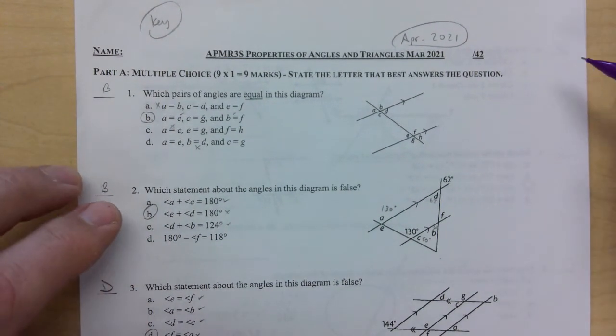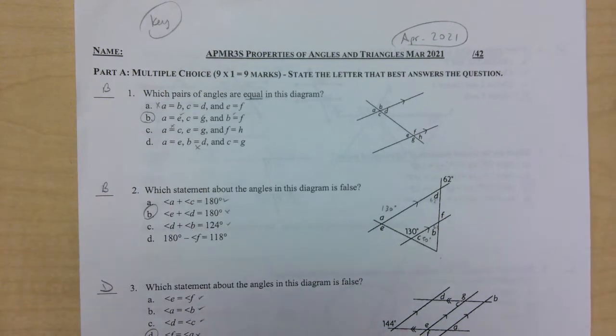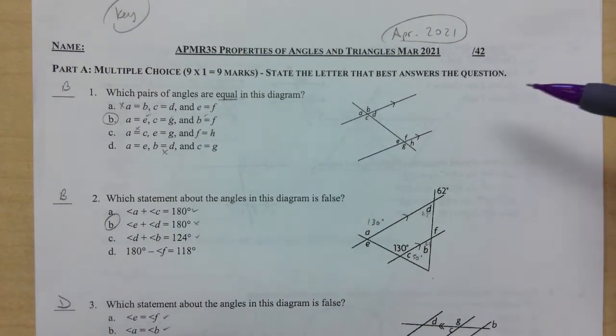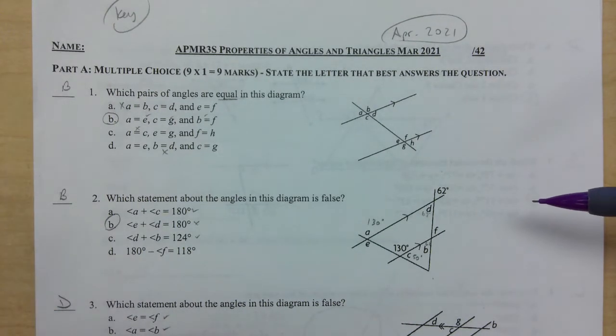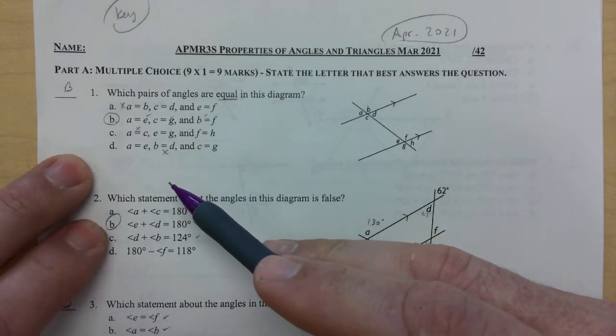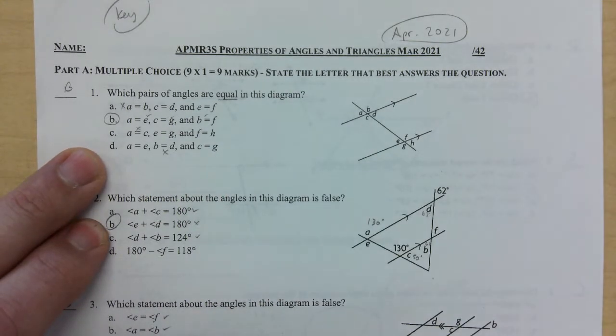All right, I'm gonna make this video and go over the test, and I will go over the multiple choice. I will just go over my key, and then I'll switch over and actually work out some of the questions if I feel like I need to.